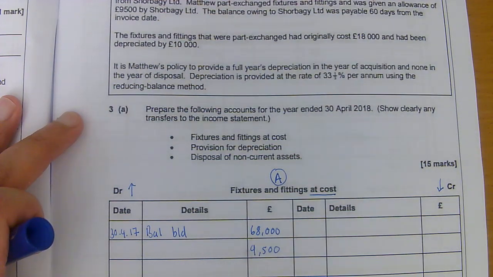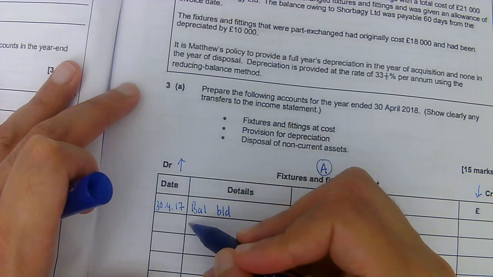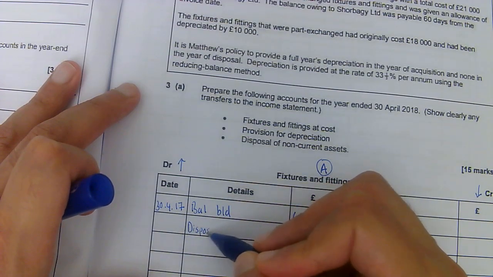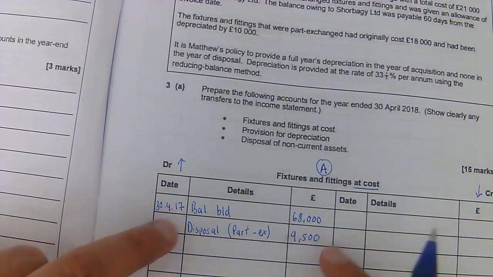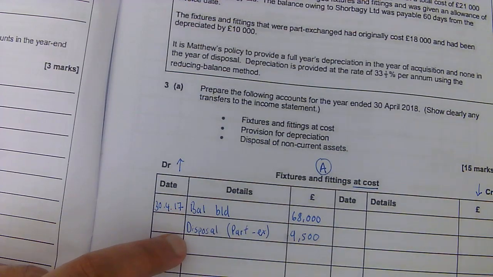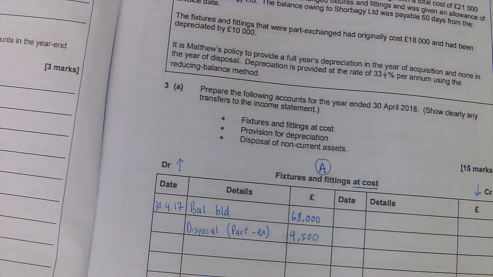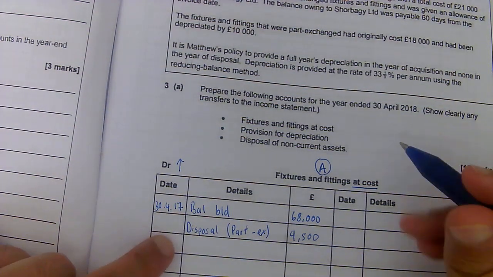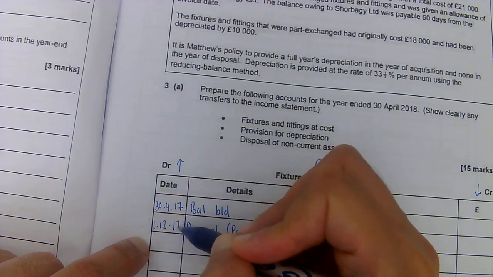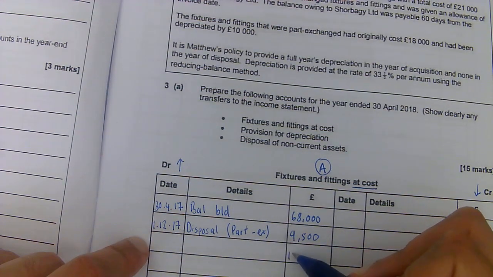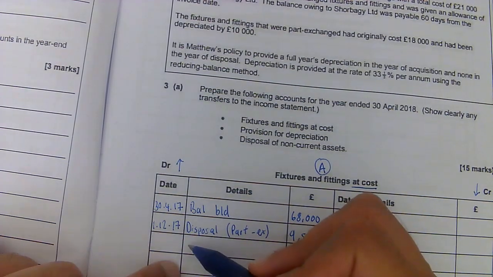So what do we actually call this? And this is where maybe there's slight confusion about what to call this. We call this disposal, and in brackets I put part X. So you are using your disposal value to pay for your new asset, okay? Because the new asset cost you 21k, so you're using some of the value from your old asset. So the date of this was the 1st of December 2017. And the remaining 11,500 is what you still owe to this supplier here. So the supplier's name would go to here.